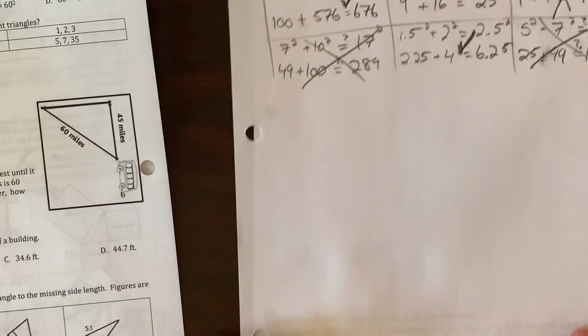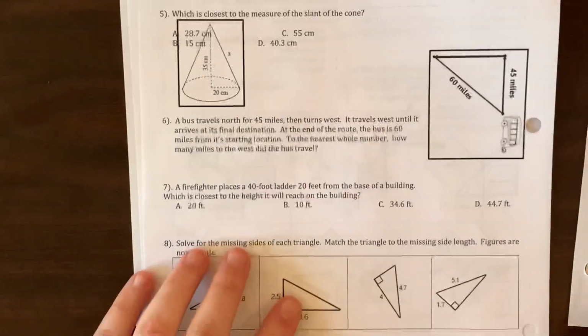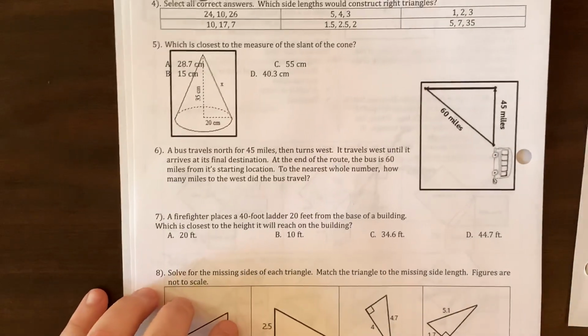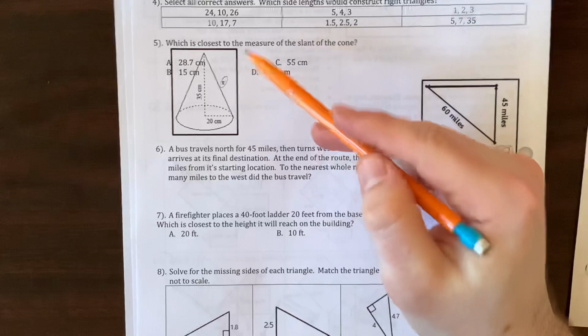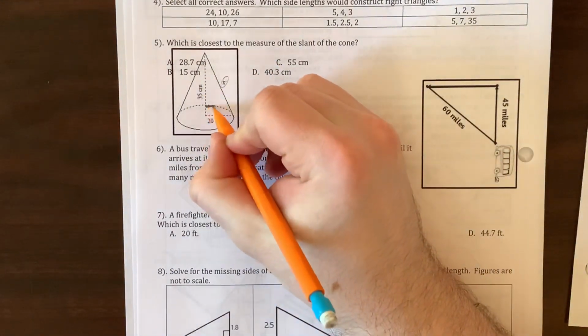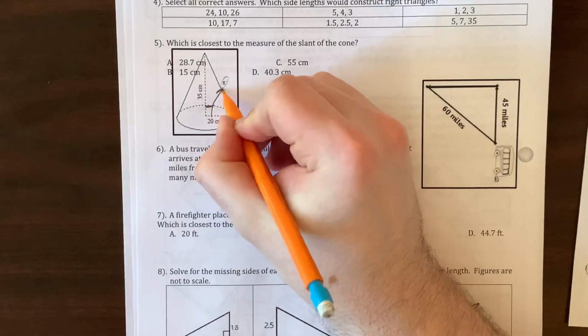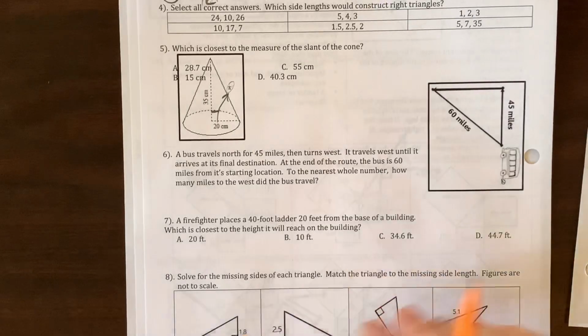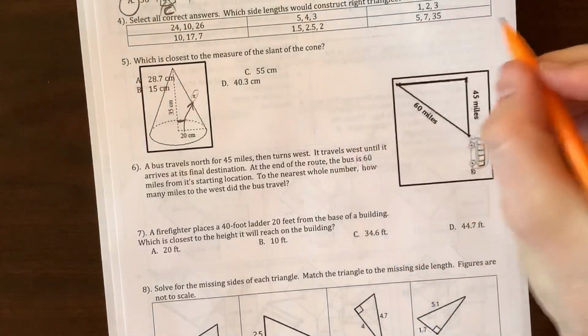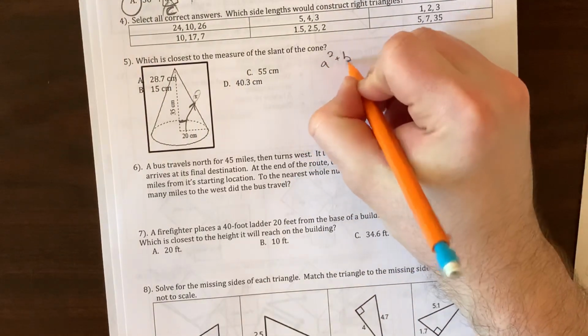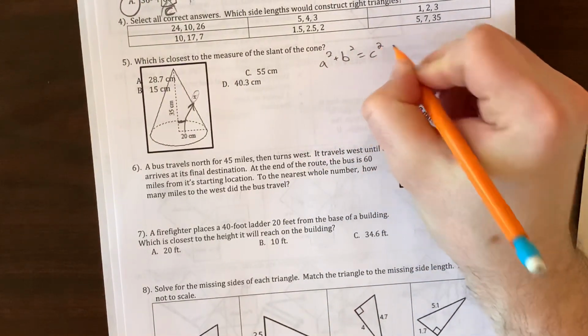To continue, for number 5, it says which is close to the measure of the slant of the cone. So again, that slant of the cone is going to be your hypotenuse for this one. Make sure it is opposite of that right angle. And so we're looking to set it up like this. We can say, all right, we have a squared plus b squared equals c squared.